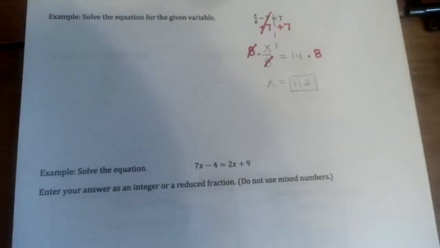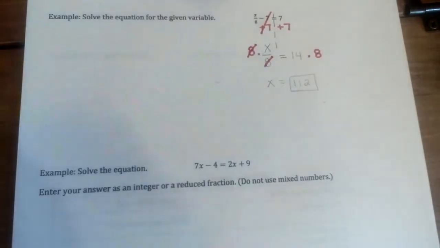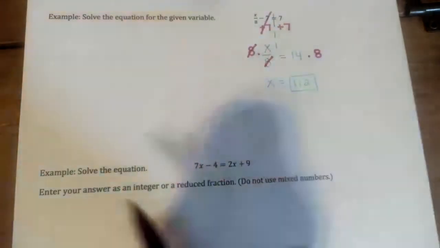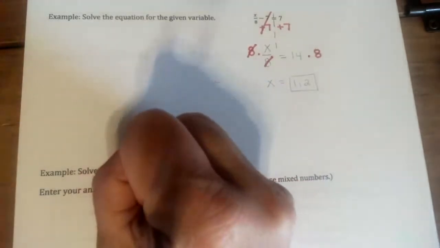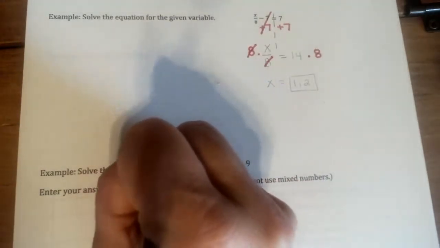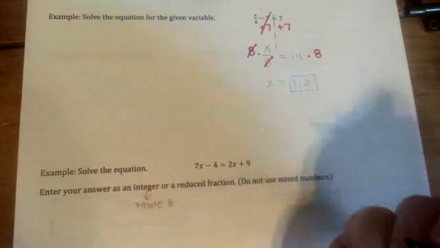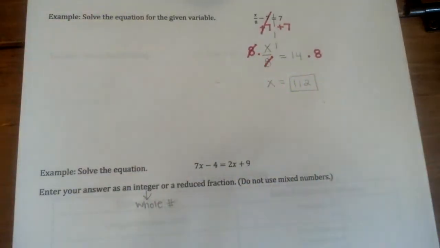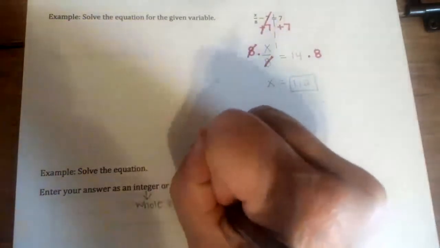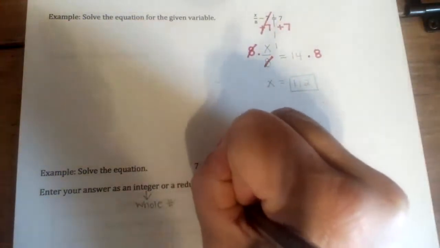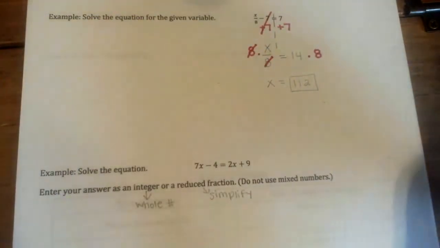Solve the equation 7x minus 4 equals 2x plus 9. Now we have a variable, we have an x on both sides of our equation. Write your answer as an integer. Integer just means a whole number. Or a reduced fraction. So reduced fraction just means to simplify. Do not use mixed numbers.